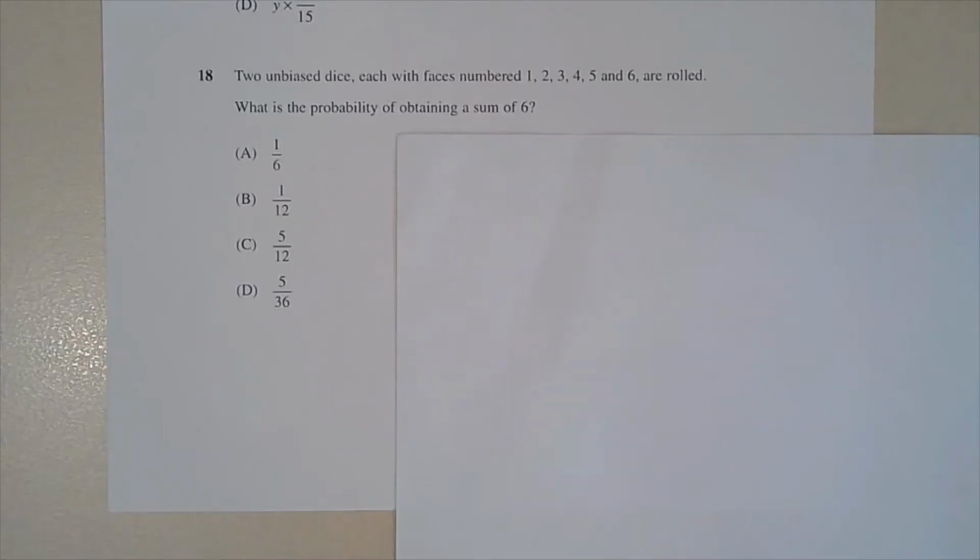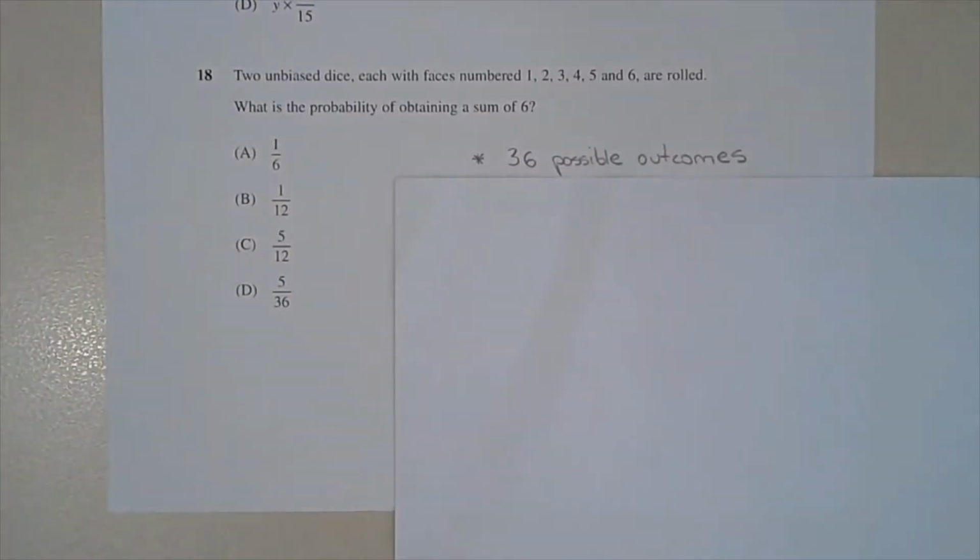Question 18. 2 unbiased dice, each with faces numbered 1, 2, 3, 4, 5, and 6, are rolled. What is the probability of obtaining a sum of 6? Now firstly, there are 36 possible outcomes. So 1 plus 1, 1 plus 2, 1 plus 3, and so on, all the way through to 4 plus 6, 5 plus 6, 6 plus 6. Now we could do a two-way table, but that would take too long.